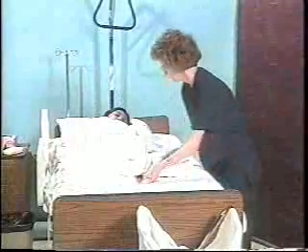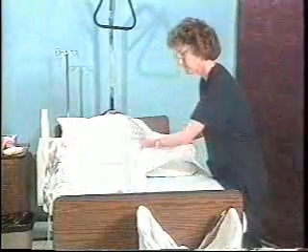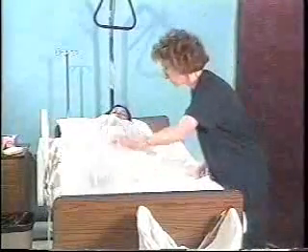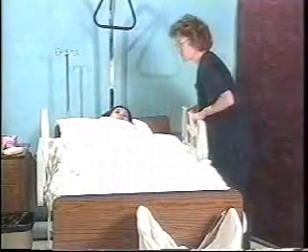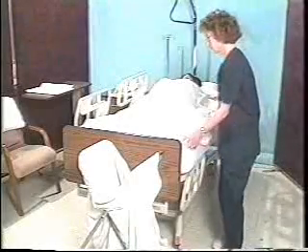The incontinence pad is smoothed over the contour sheet. The caregiver has the patient move to the center of the bed. Now she's ready to put on the clean top linens. The caregiver raises the side rail and moves to the other side.